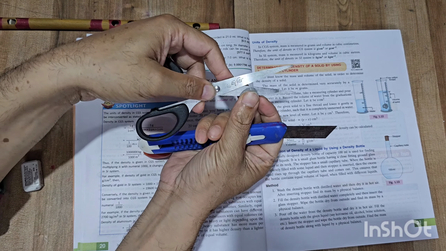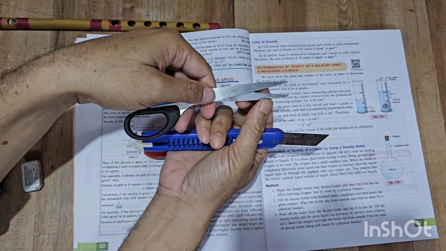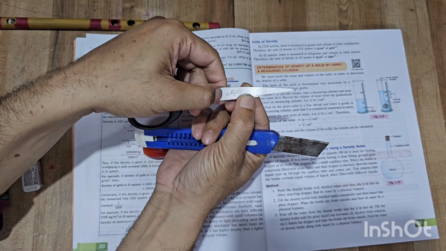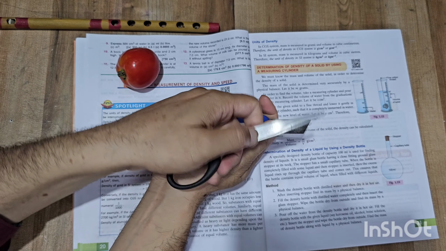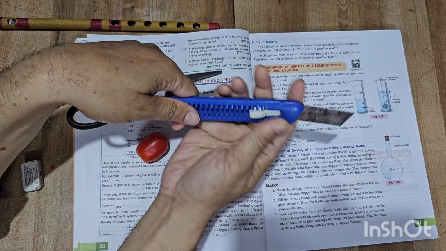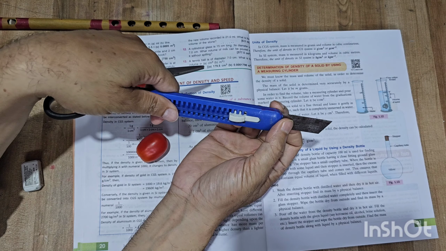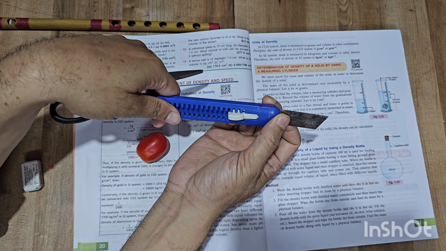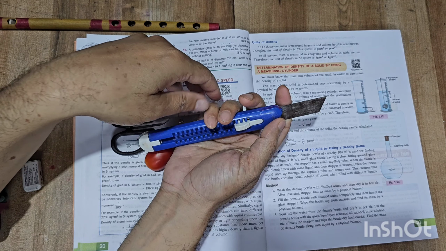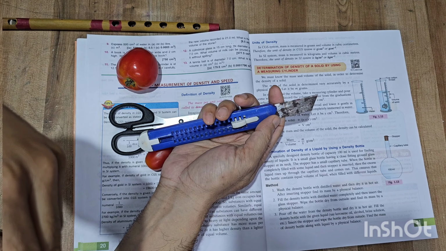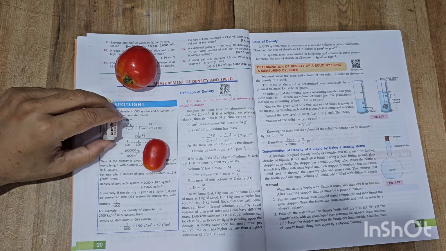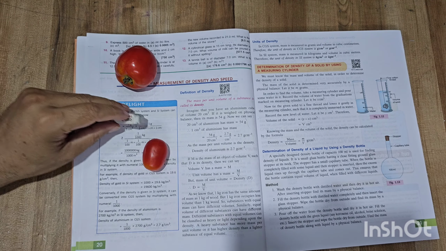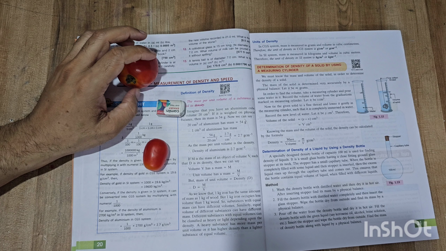If you take 1 centimeter cube of these scissors and measure the mass, you will get a value equal to this. If you take 1 centimeter cube of this stainless steel and measure the mass, then you will get the same value. Understood what density actually means? I hope you have got some idea about density. You have to find out the matter contained in 1 centimeter cube, or per unit cube.